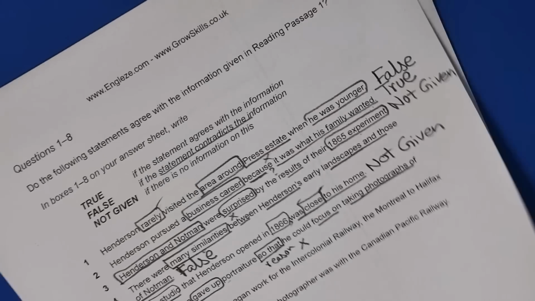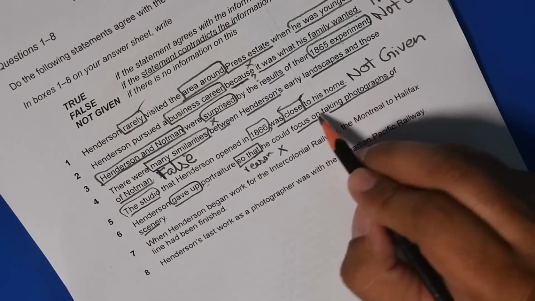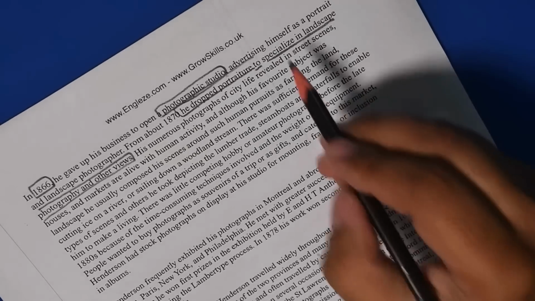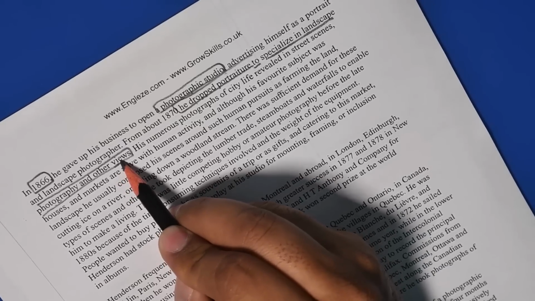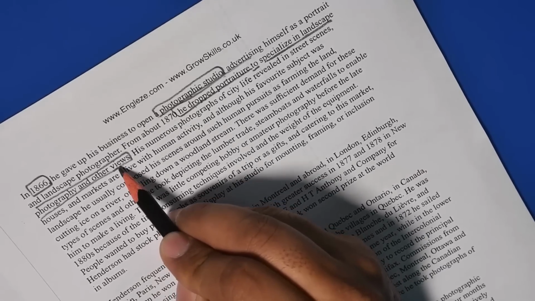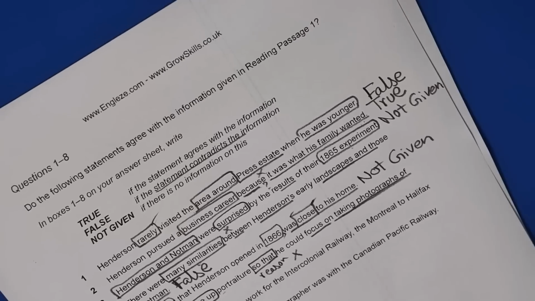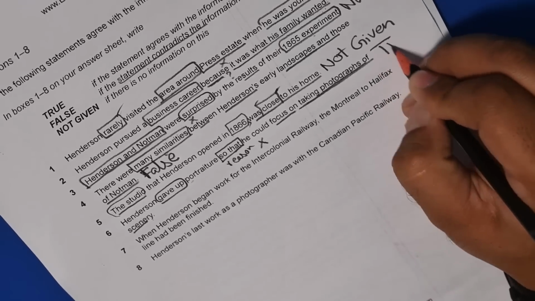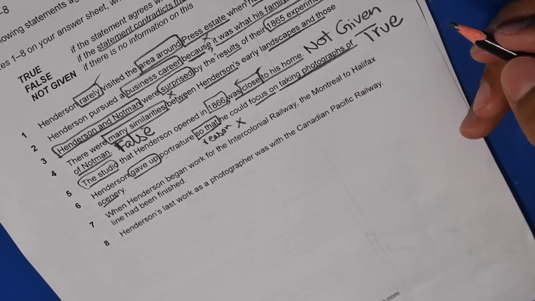The question says Henderson gave up portraiture so that he could focus on taking photographs of scenery. Taking photographs of scenery and landscape photography, they are the same, and other views. Landscape photography or other views is the paraphrasing of the photographs of scenery. That is why for question number 6, the right answer is true. Is that clear? Good job.